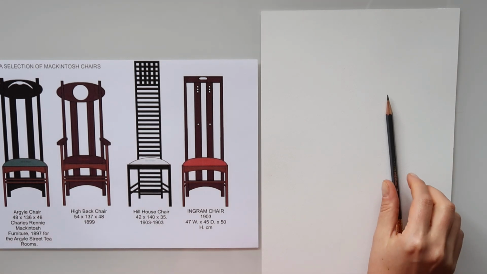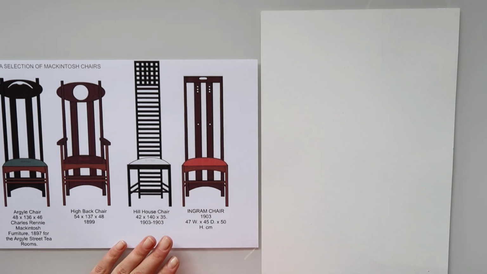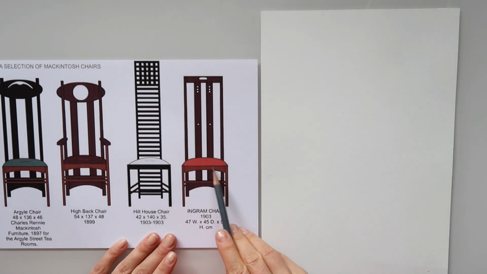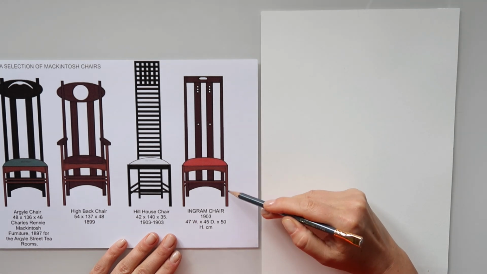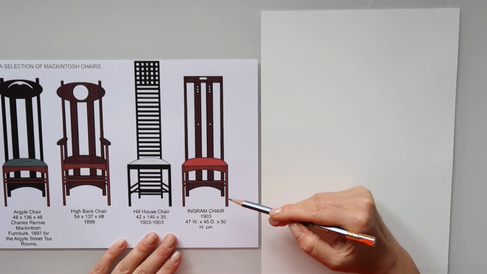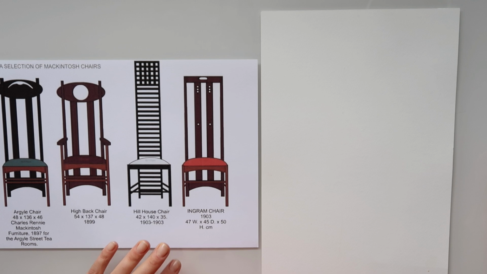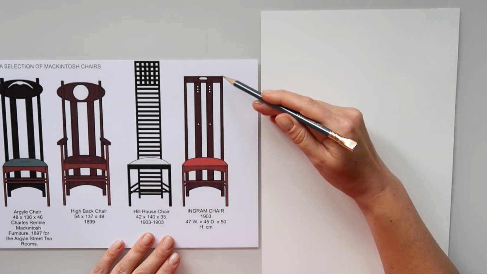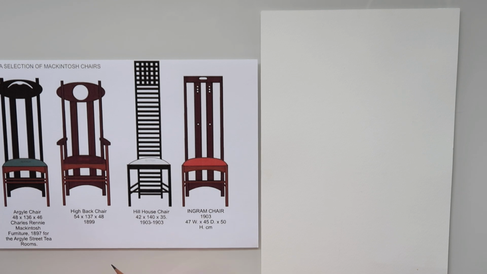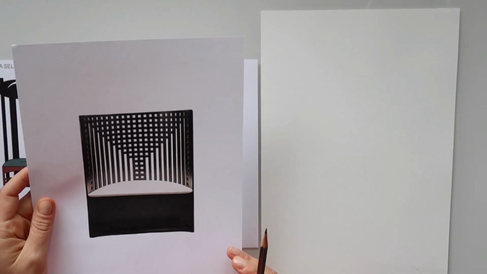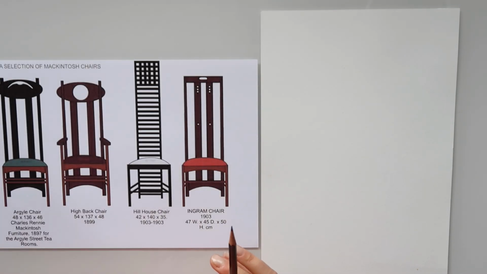Think about the seat. How is the seat going to look? And the relation to the legs. How about the back? Is it going to be higher or lower, like in this chair? Finally, think about the details and the decoration.